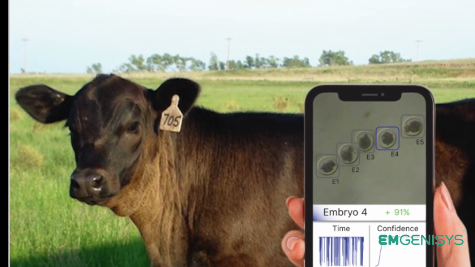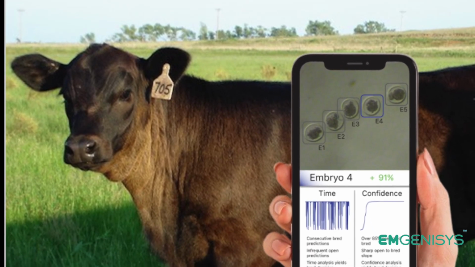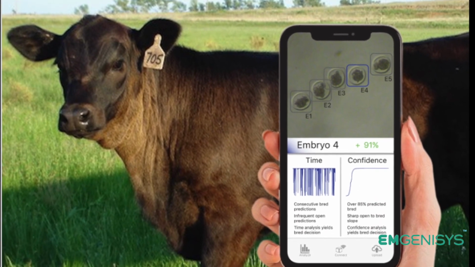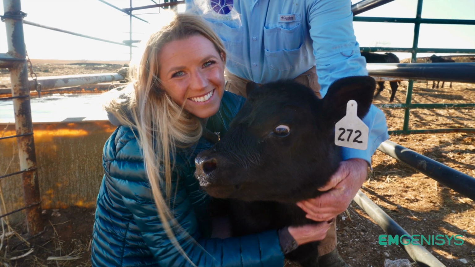With this technology, we will unlock the potential of next-generation animal production. Join us. We are breeding something epic.